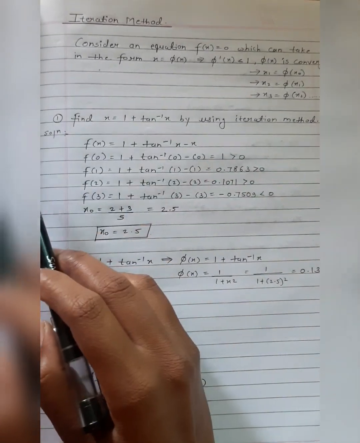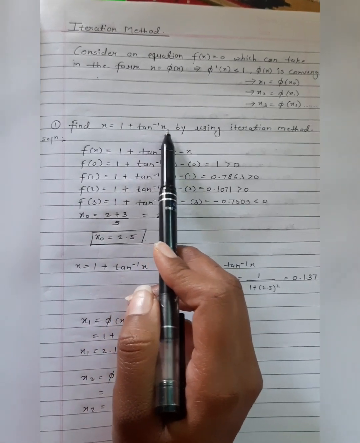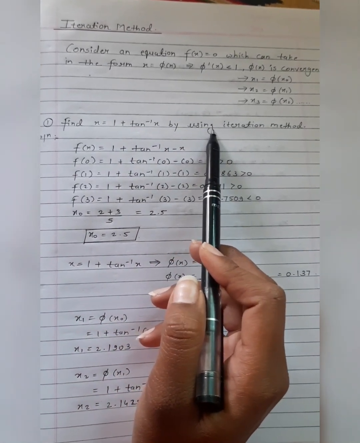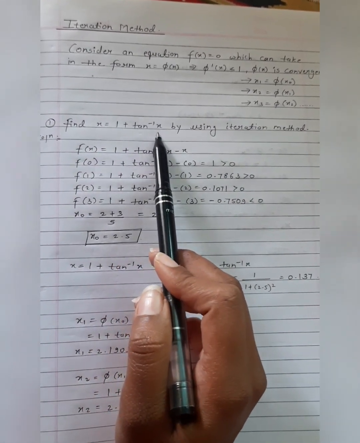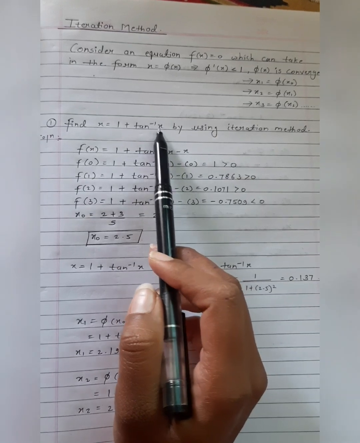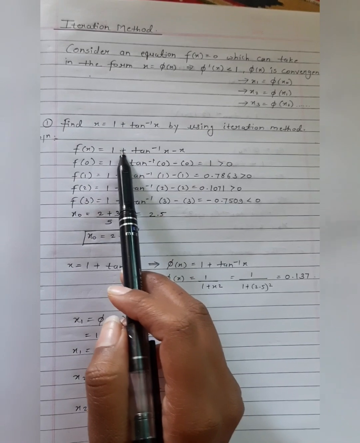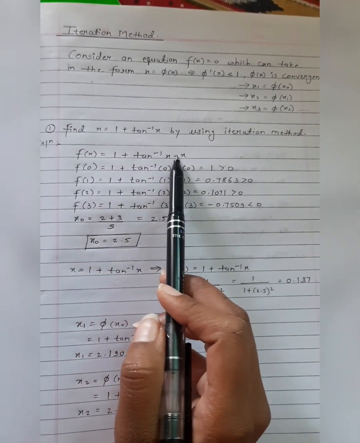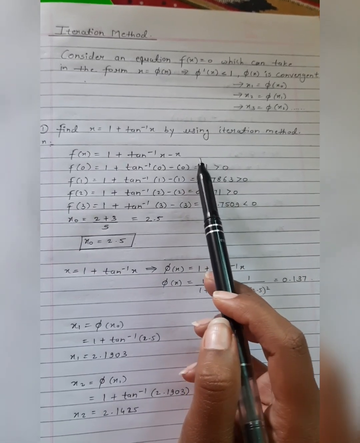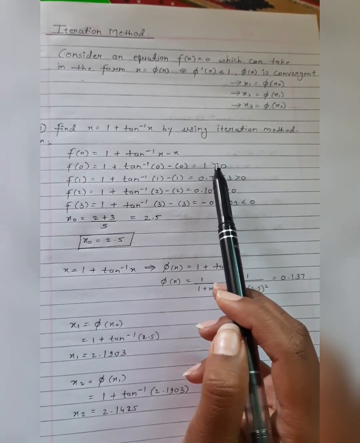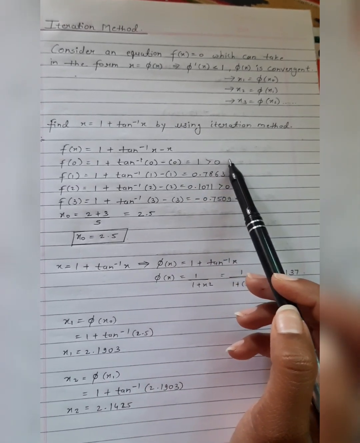So here is problem 1. Find the root of x equals 1 plus tan inverse of x by using the iteration method. In this question, given x equals 1 plus tan inverse of x, we have to take this equation in the form f of x, that is f of x equals 1 plus tan inverse of x minus x. So this is our f of x. We have to check that one value is less than 0 and another is greater than 0, by putting in x values.